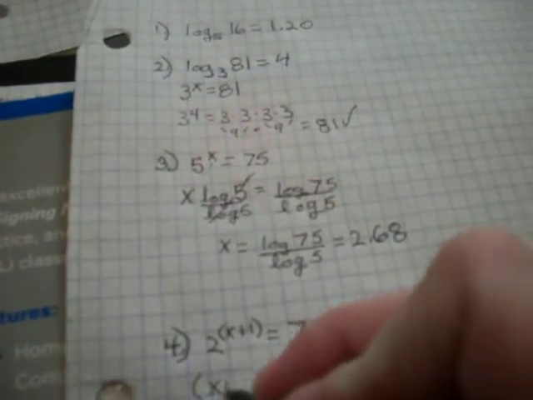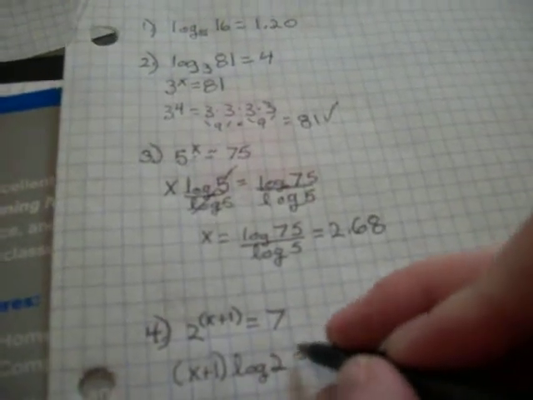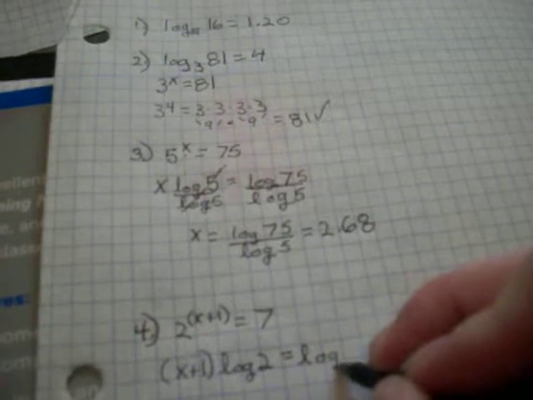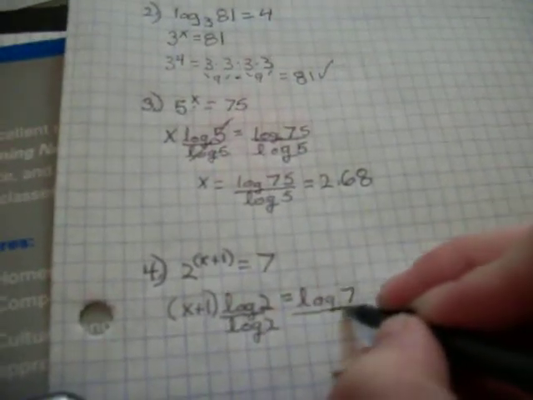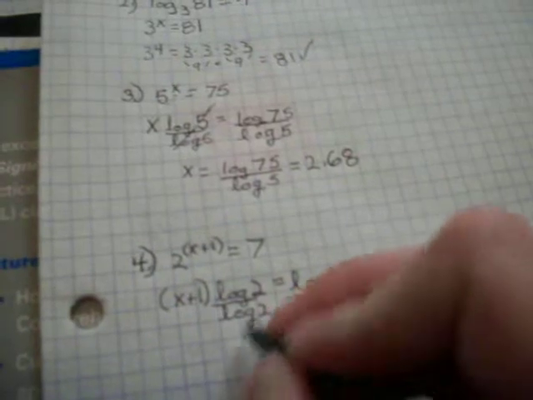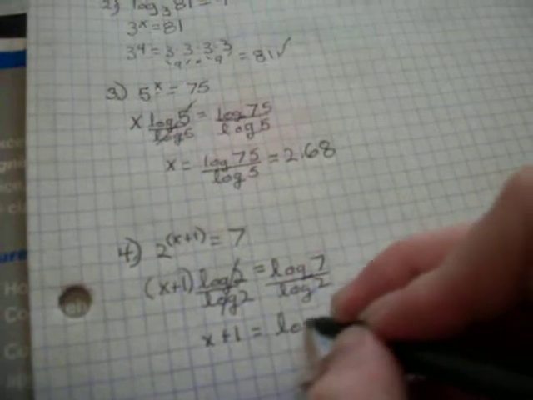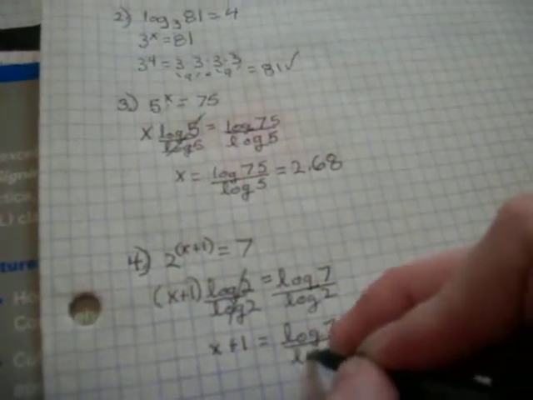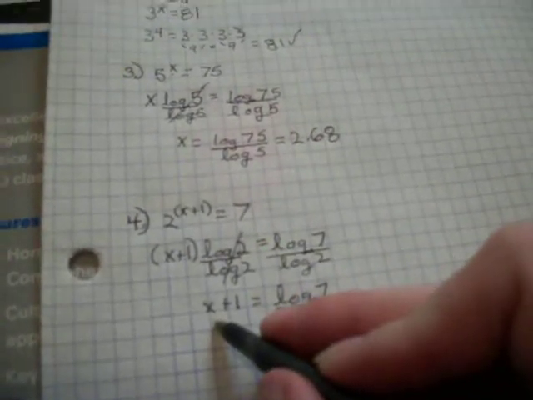Get your parentheses, x plus 1 log of 2 equals, and you have to bring your log to the other side, log of 7. Just like before, divide by log 2 on both sides. The best thing to do is pretty much use your calculator at the end and keep it the way it is. So those two cancel, and all you have left is x plus 1 equals log 7 over log 2. But we still need x alone on this side.